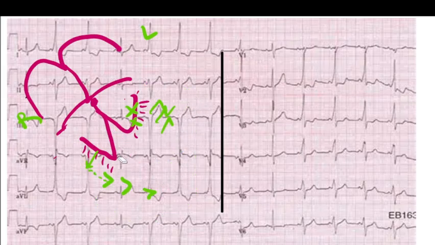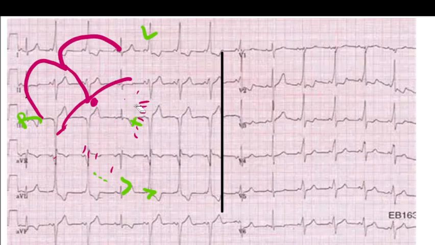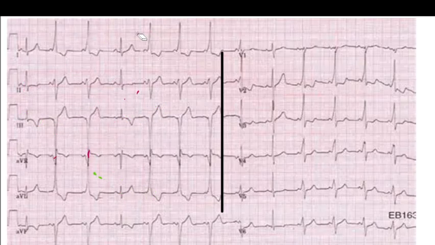Similarly, if it is right bundle branch block, then the left ventricle will, as usual, get depolarized, but the right part not. But the depolarization that happened at the left ventricle will go towards the right. The electricity is going in the right direction, so it will be right axis deviation.